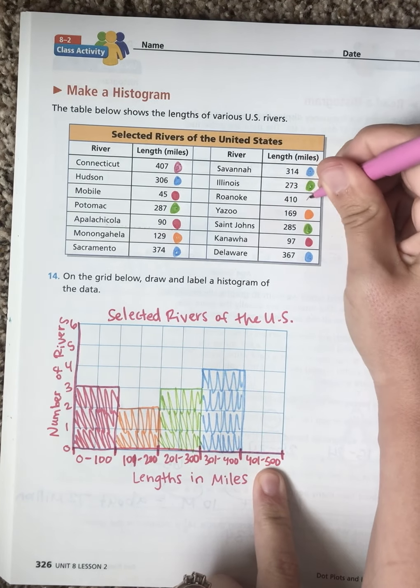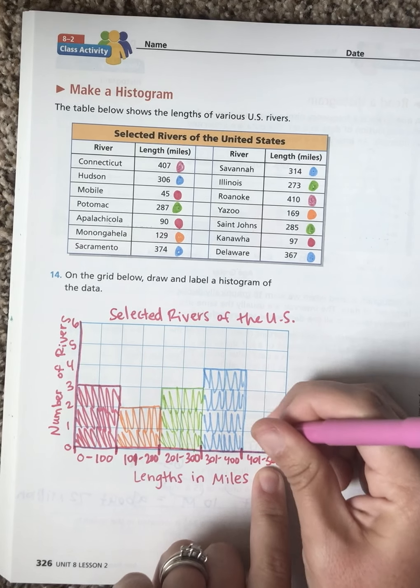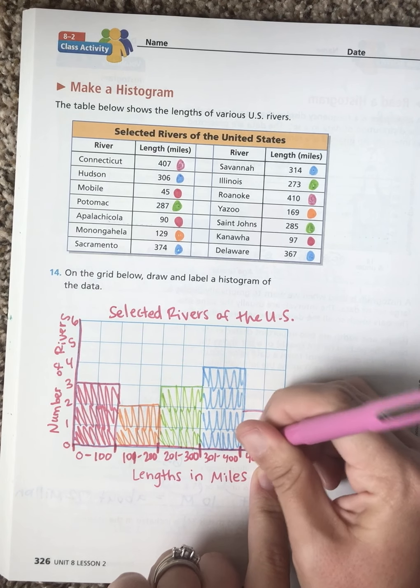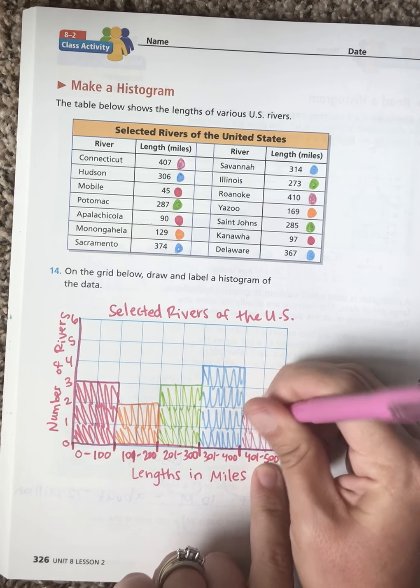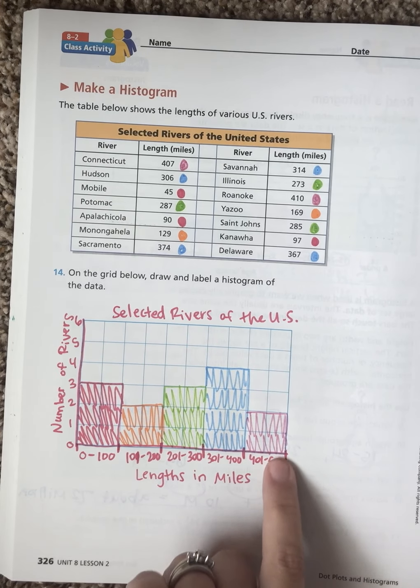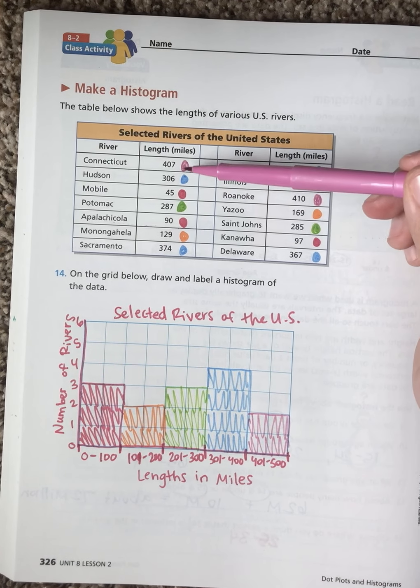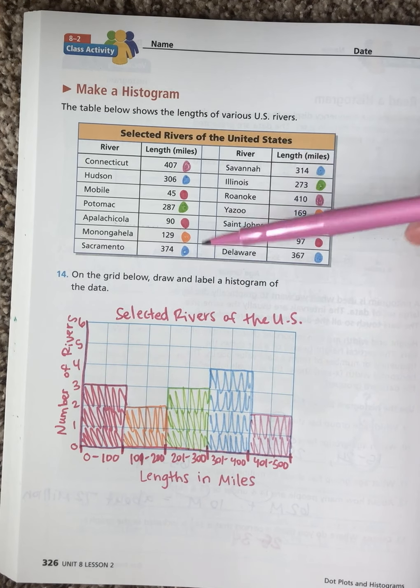1, 2. So my last category is going to go up to 2 because there's 2 rivers that were between 401 and 500 miles long. And I know I captured all my data because I was color coding it as I went.